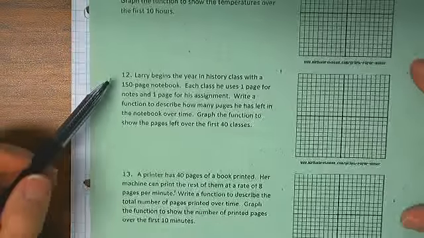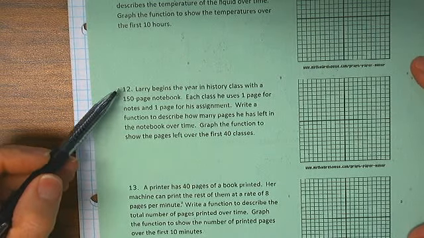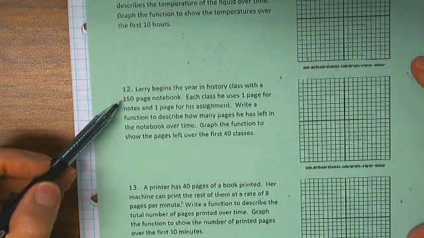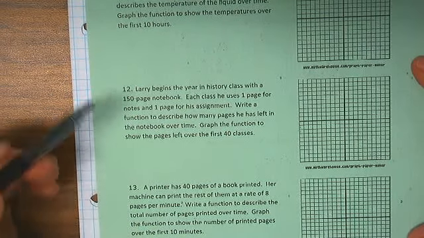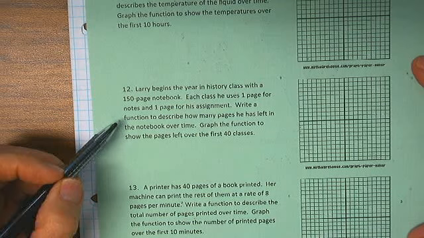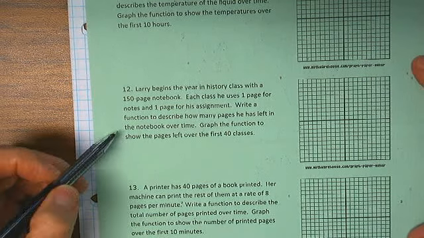Here we go, problem 12, Unit 3, Algebra 1. Larry begins the year in history class with a 150-page notebook. Each class uses 1 page for notes, 1 page for his assignment. Write a function to describe how many pages he has left in the notebook over time.